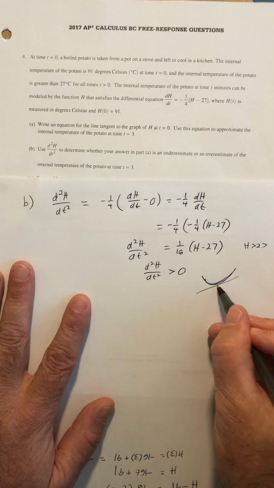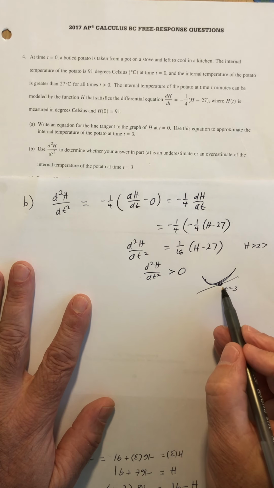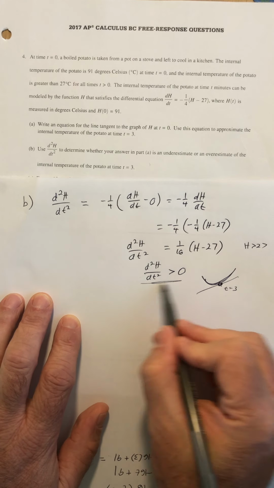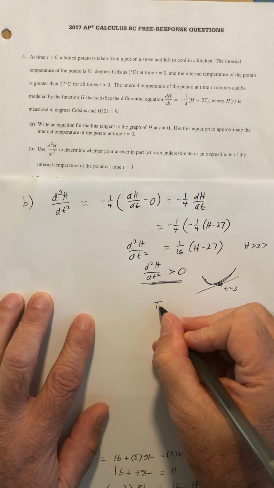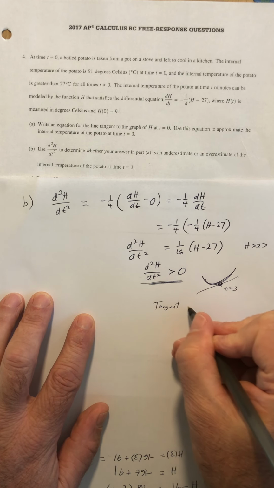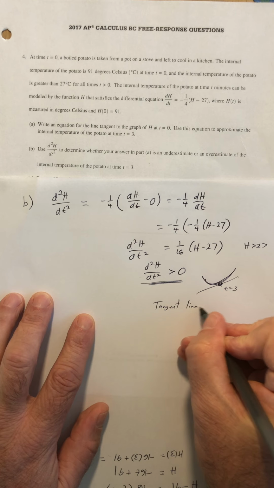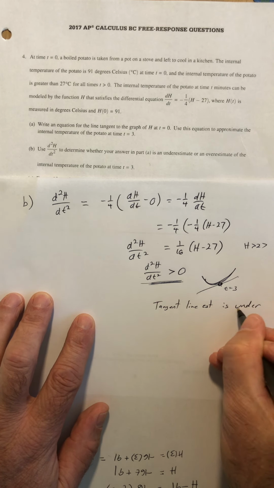And any tangent line at any point, we just figured out one at t equals 3, is going to lie below. So since the second derivative is positive, the tangent line estimate from part A is an underestimate.